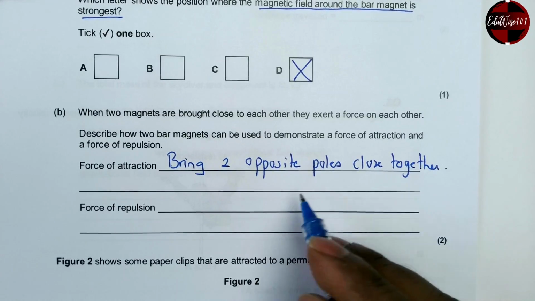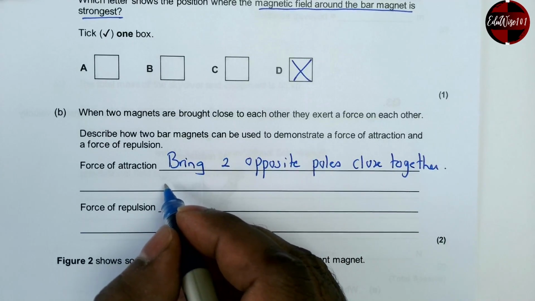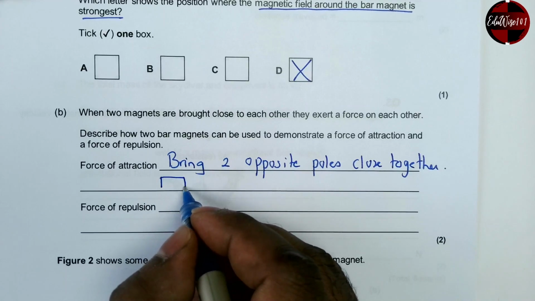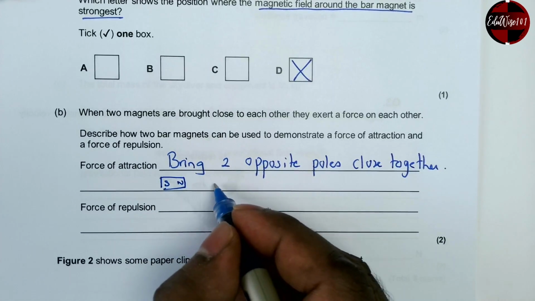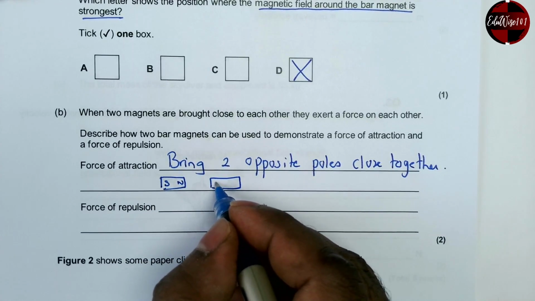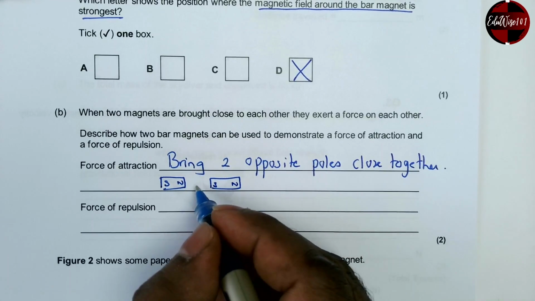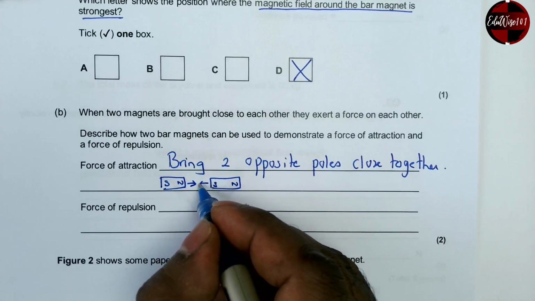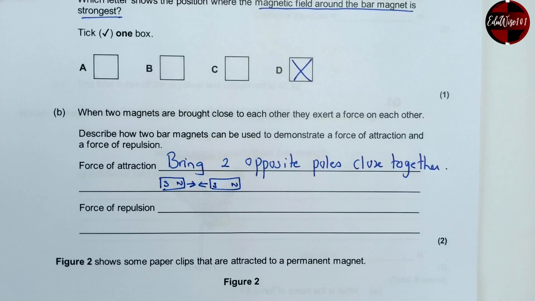If you bring two opposite poles close together, for example, let's say you have north and south here, and you bring them close to each other, and that will give you force of attraction.